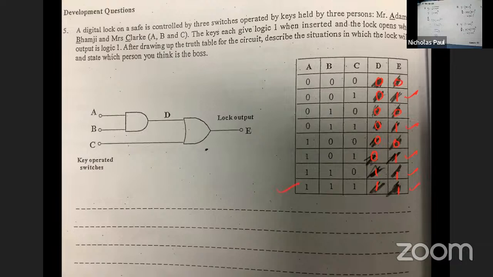So that makes sense. But here is the only case where it has one person and it opens. So in that case, that one person must be the boss. She has to be there. Clark has to be there to get it. Okay. So here's an example again of control circuits. One more control circuit.